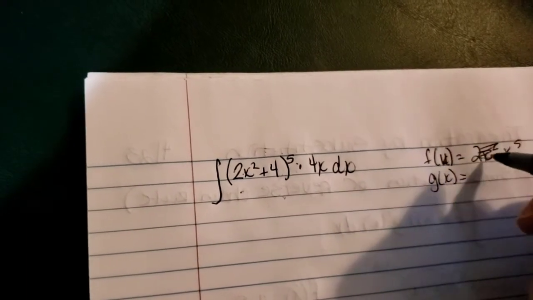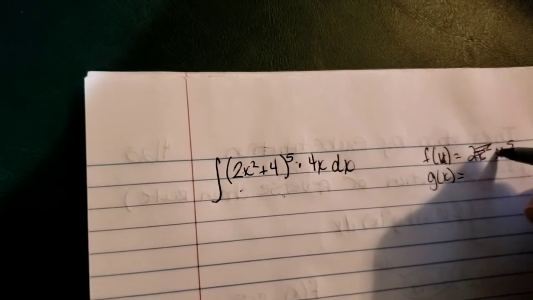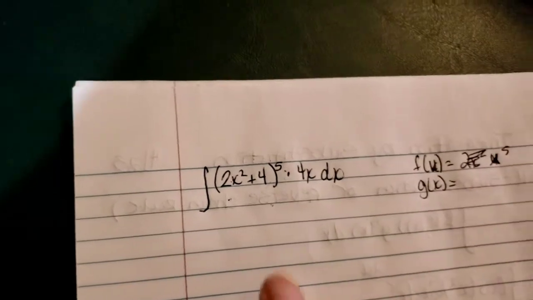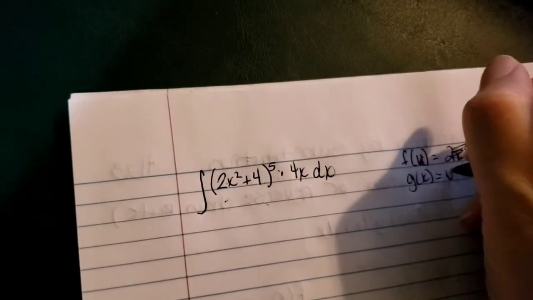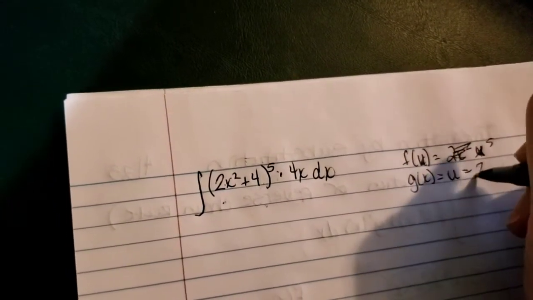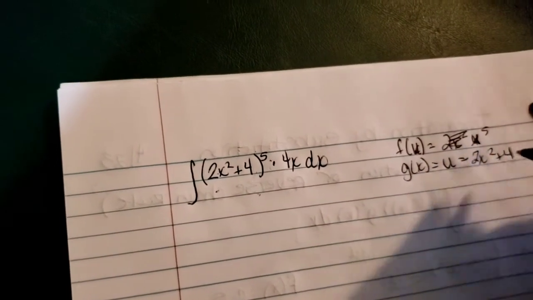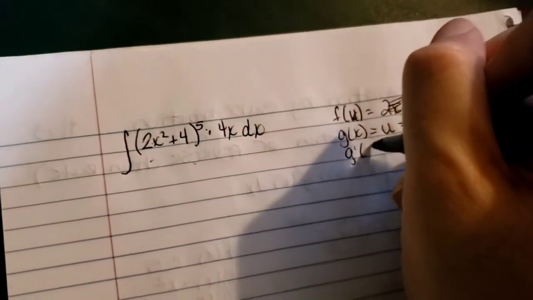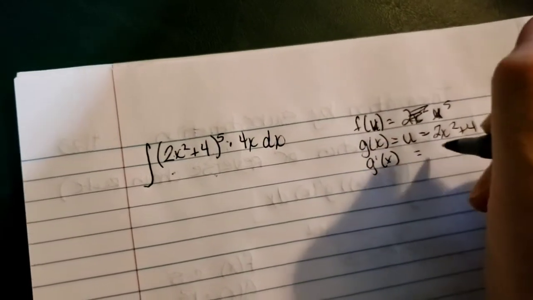Let's call this u, I think all these x's get a little confusing. So my f of u is u to the 5th power. My g of x, or my u, is 2x squared plus 4, and my g prime of x is 4x.